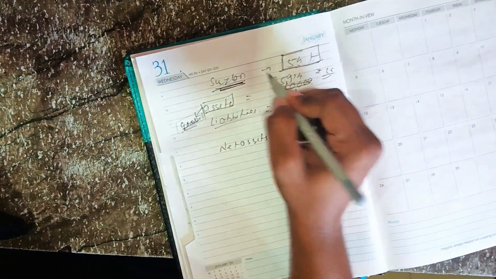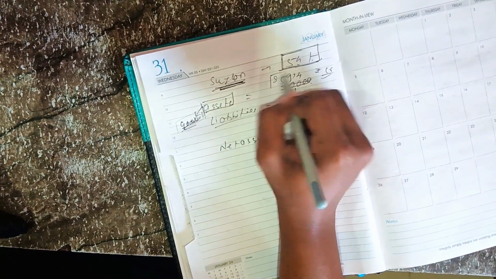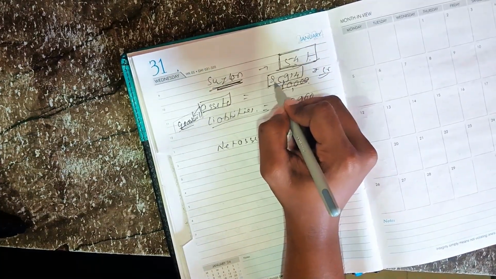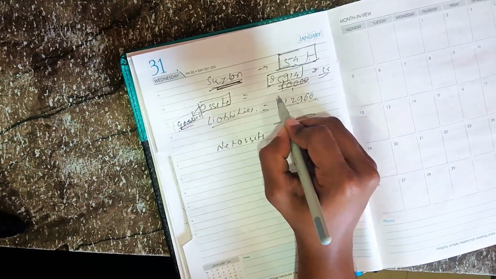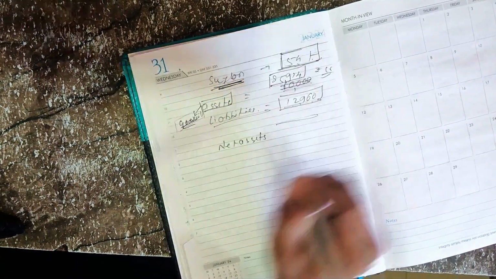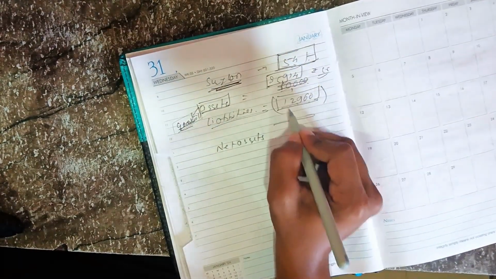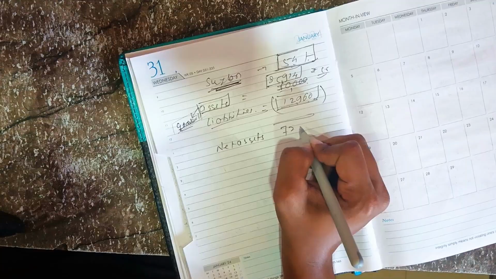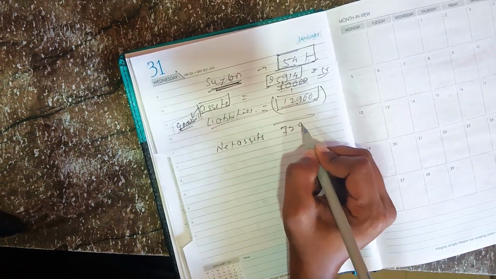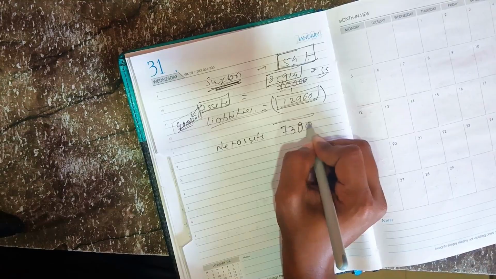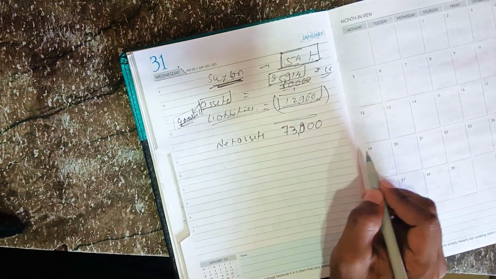So now we are assuming that the total asset is almost 86,000, and liabilities are almost 13,000. The remaining value after deducting is almost 73,000, let's take it rounded off.